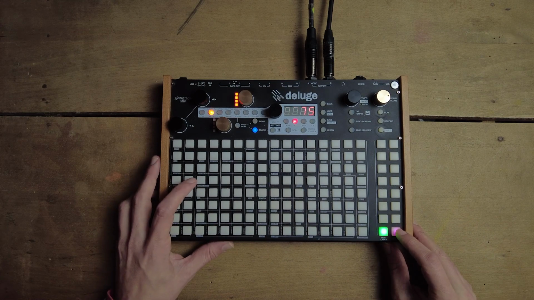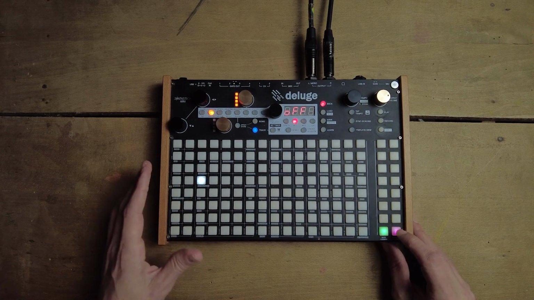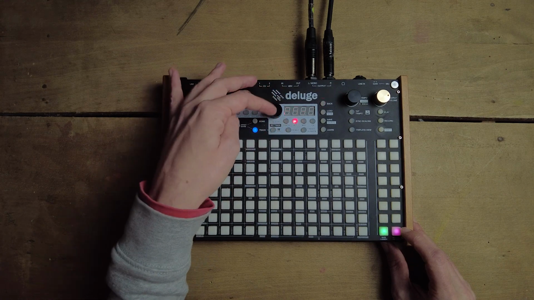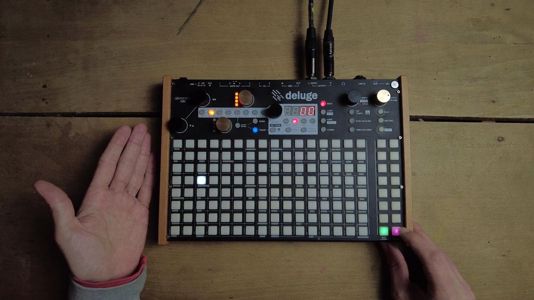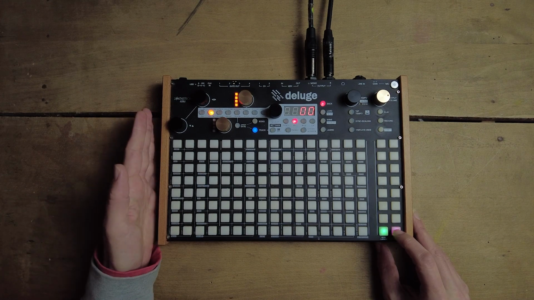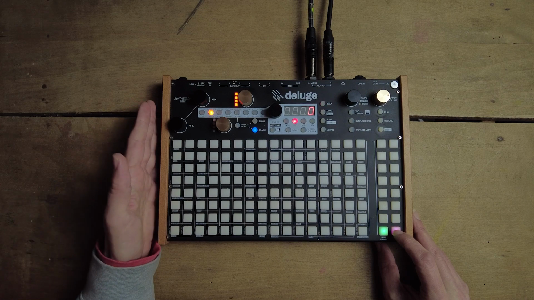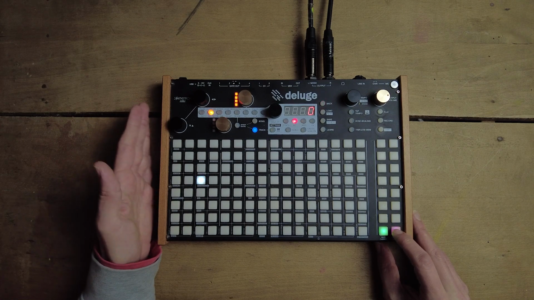The Deluge has a re-trigger phase setting, which is useful in just this occasion. What this means is, now it's set to off, it's not doing anything. If I turn this on and set it to 0, every time I trigger the amp, the oscillator's waveform also resets at a 0 crossing in this case. So the clicking is gone.